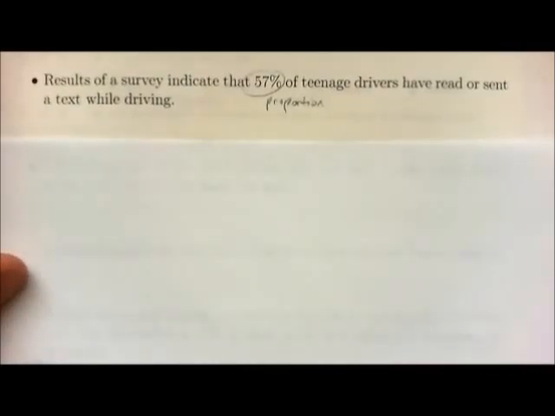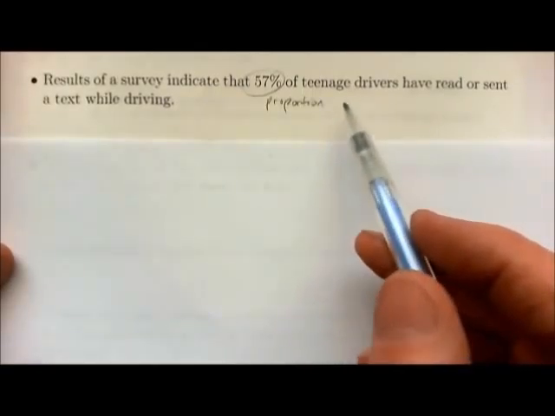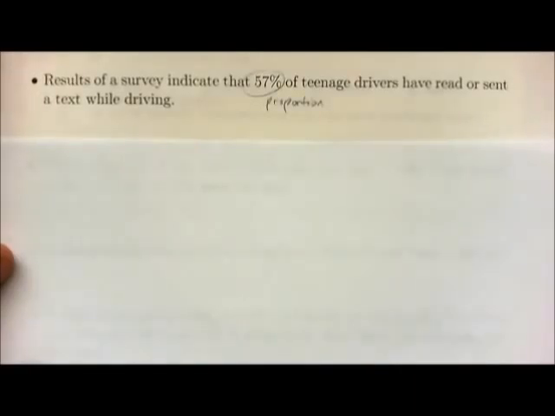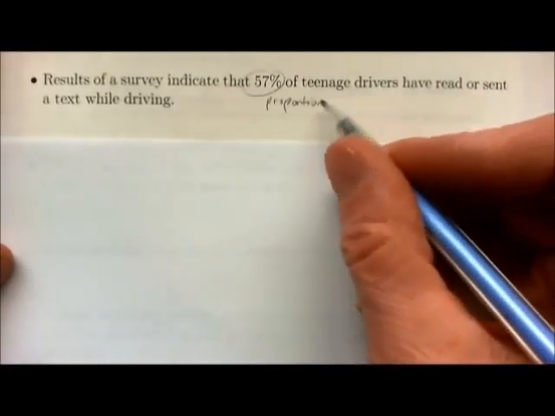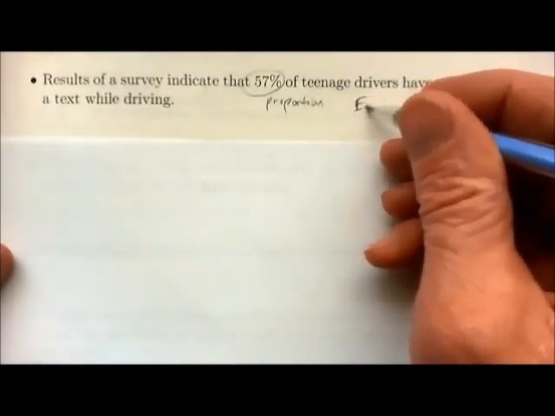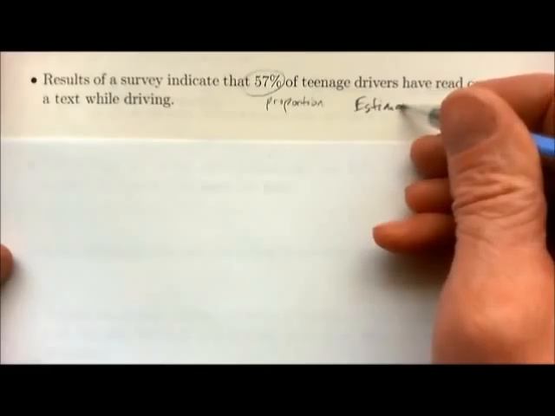Plus, the group of teenage drivers is a moving target. New children are becoming teenagers all the time, and teenagers becoming adults all the time. So that's a difficult group as a whole to gather data from. We must have gotten this from some sample. Again, we have a specific proportion obtained from a sample, so this is an example of estimation.